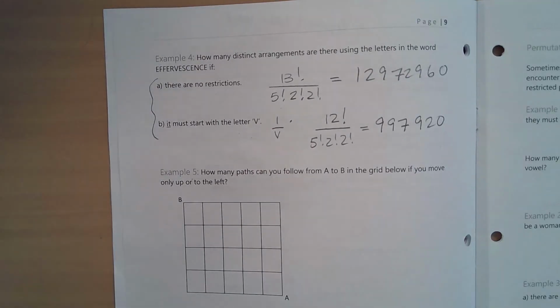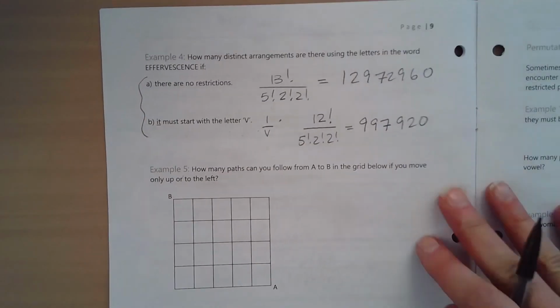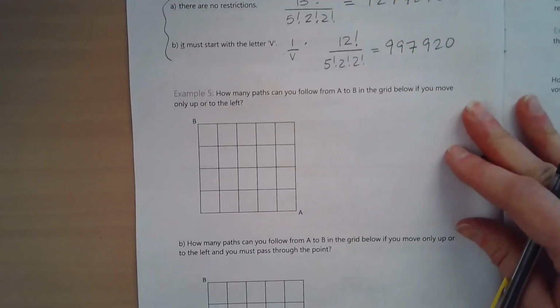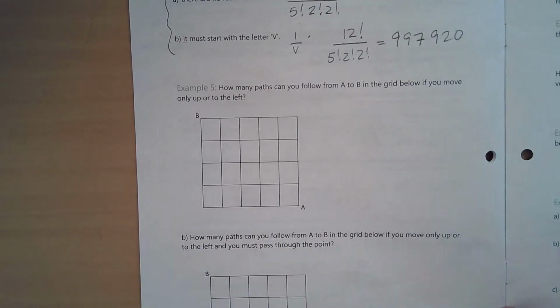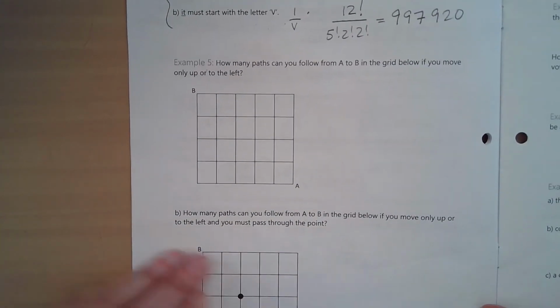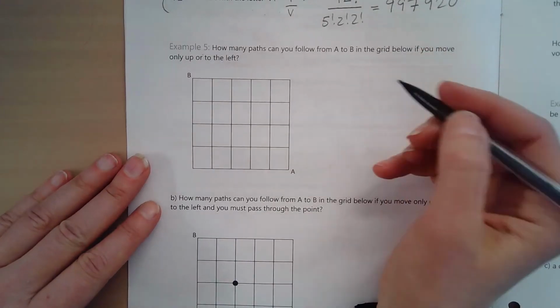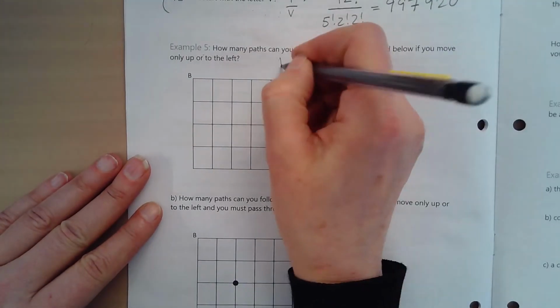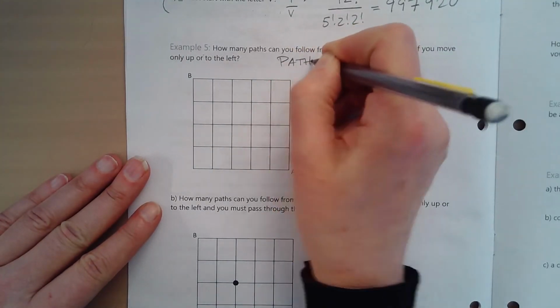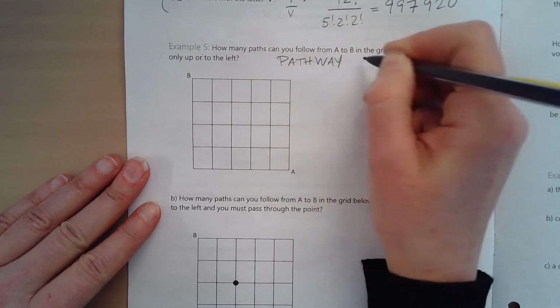All right, that's it. That's repeat objects. The last type of repeat object is called a pathway problem, and every so often we get a pathway problem on an exam as well.